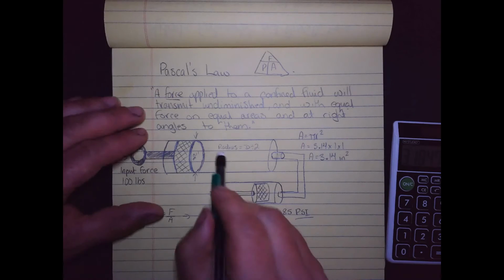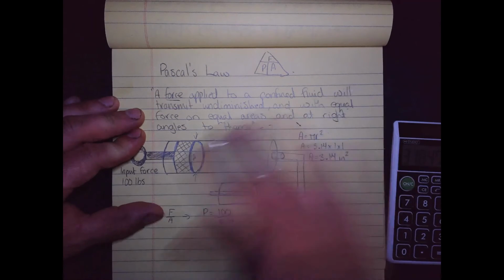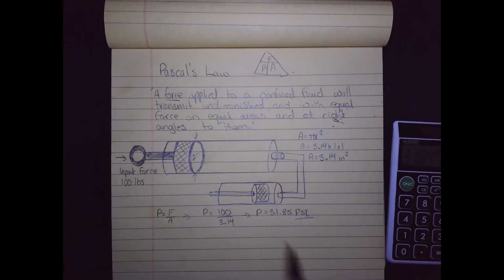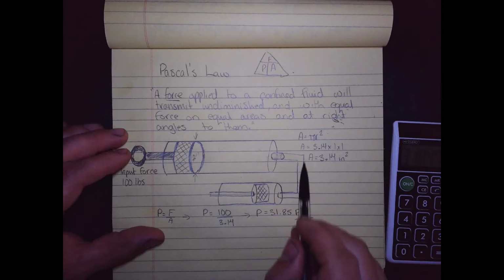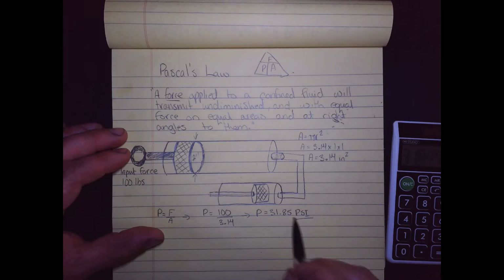Now, if I get this out of my way for just a second, I'm erasing it. What that means is the pressure inside this entire system is now 31.85 pounds per square inch.